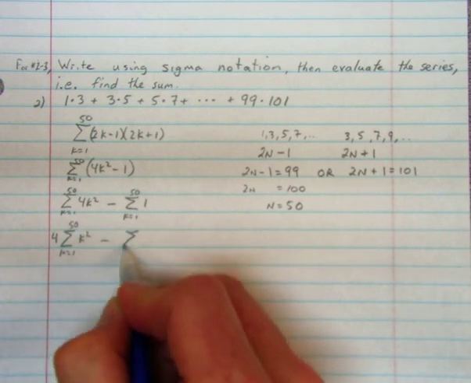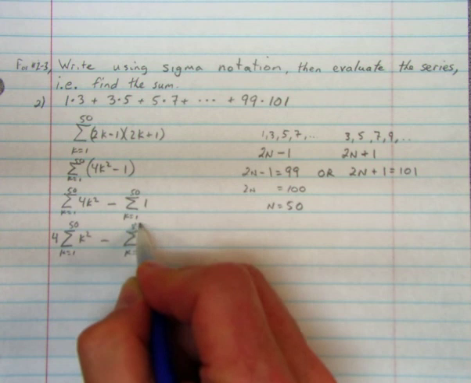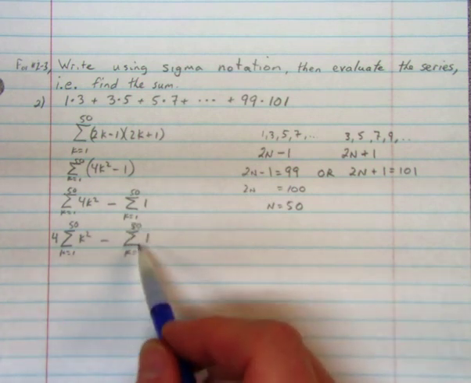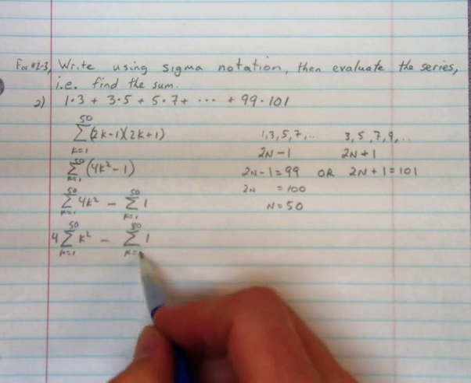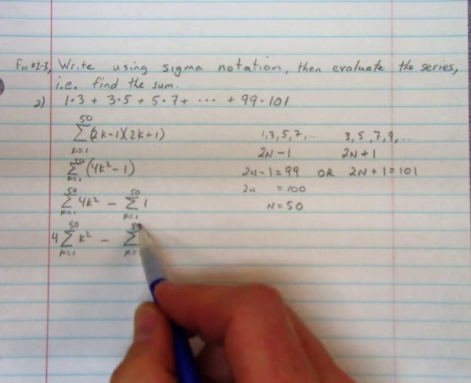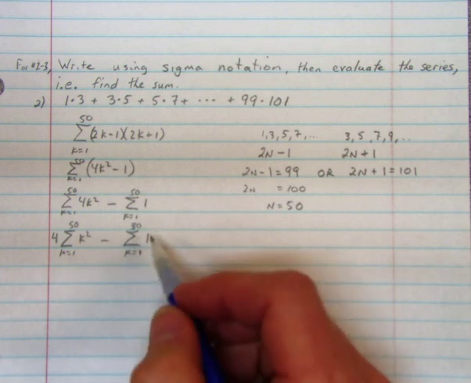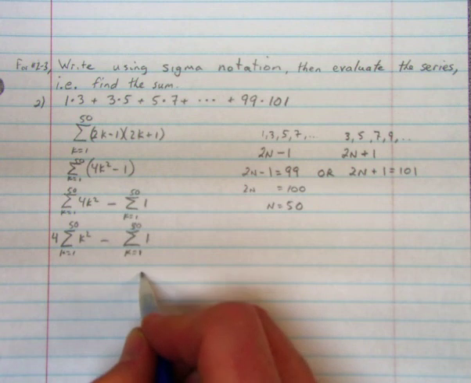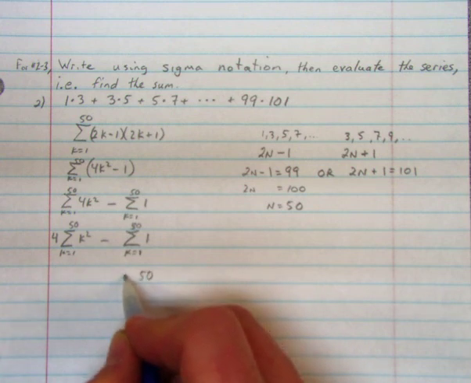And then, so now we have this. We did this one last class. Remember that when k equals 1, we have 1. When k equals 2, we have 1. When k equals 3, it's 1. All the way up to k equals 50. How many of those are we adding up? We're adding 1 50 times, so that would be 50.